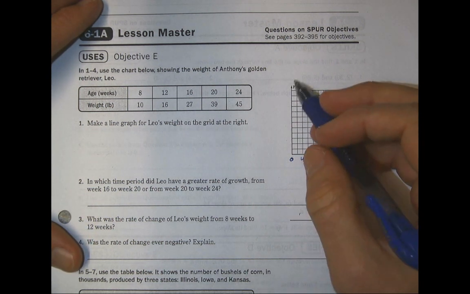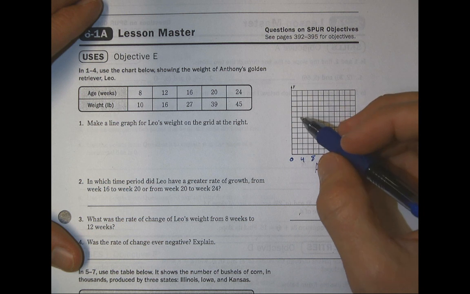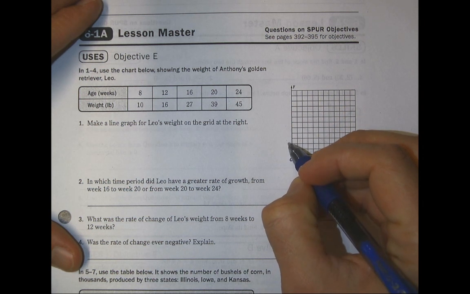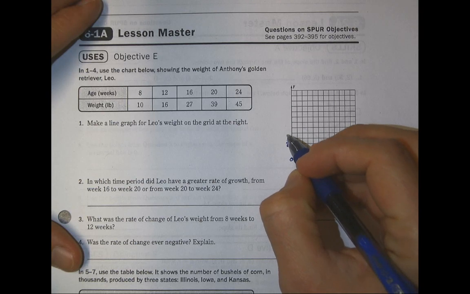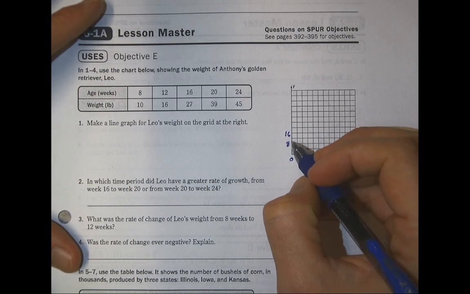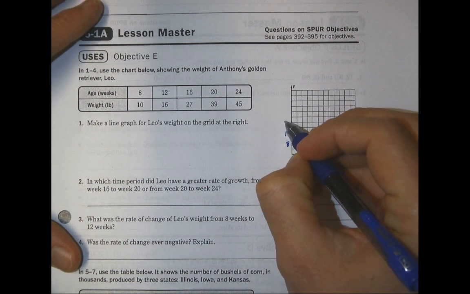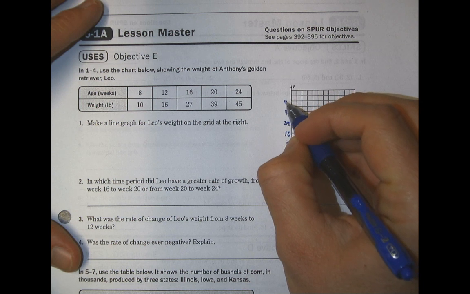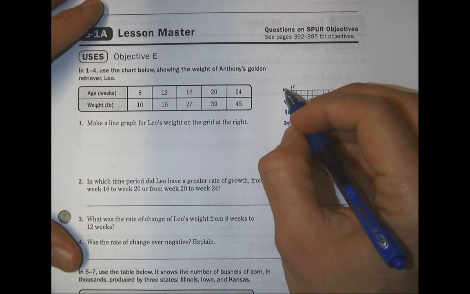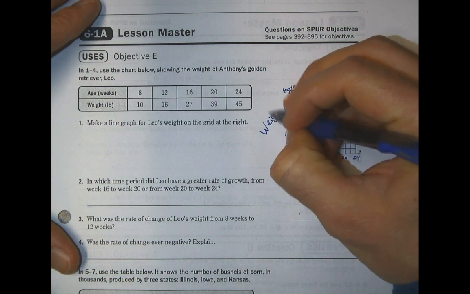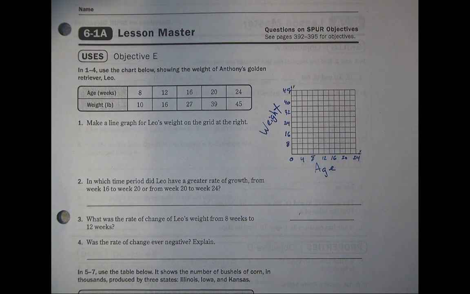And going up, I need to get all the way to 45. And I'm going to count by 4s. So 4, 8, 12, 16, 20, 24, 28, 32, 36, 40, 44, 48. And now all I got to do is plot these on it.